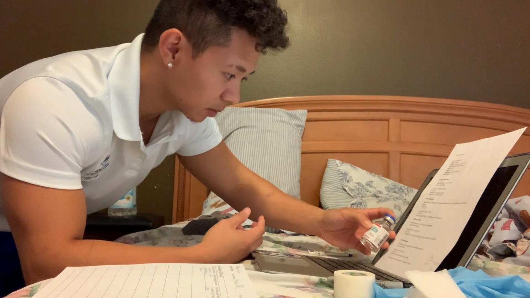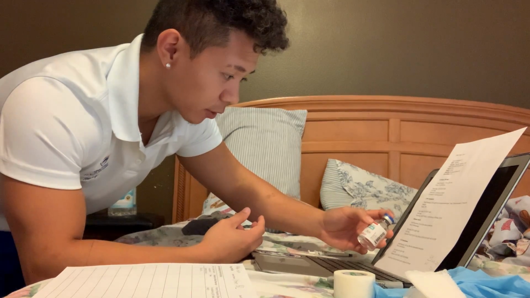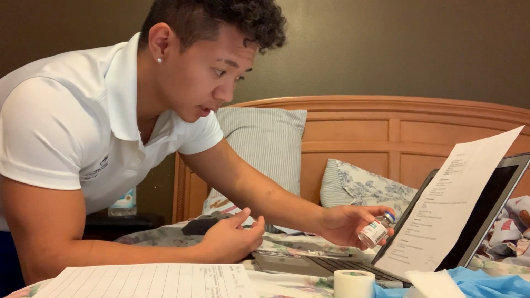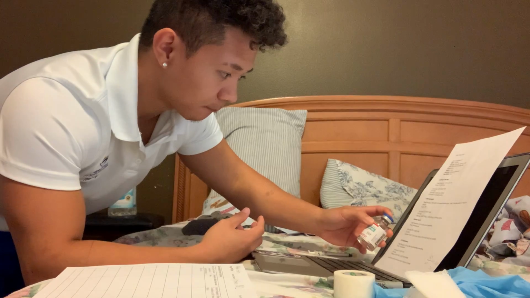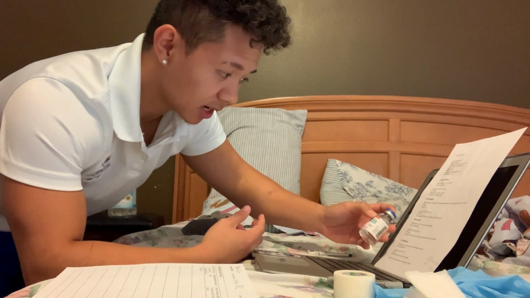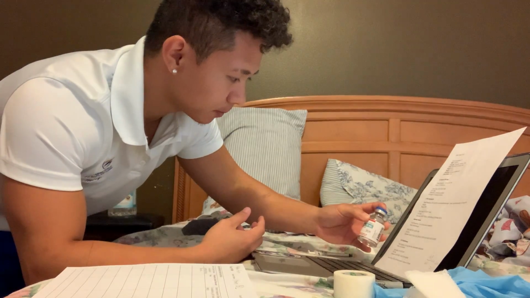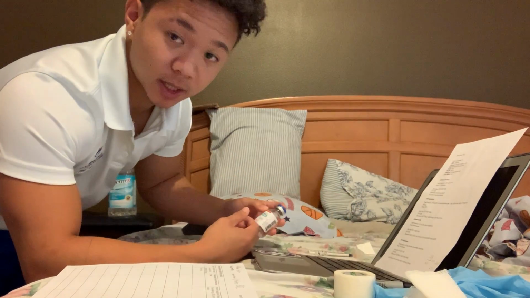Correct dose is gonna be 500 micrograms, and then the correct route, subcutaneous injection, and then the right time at 14:58.